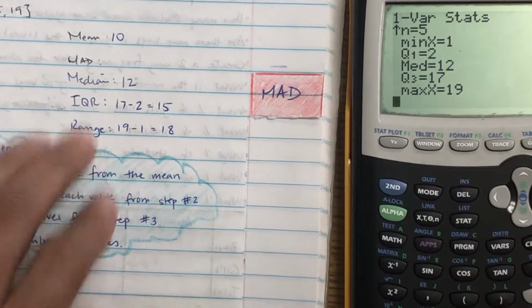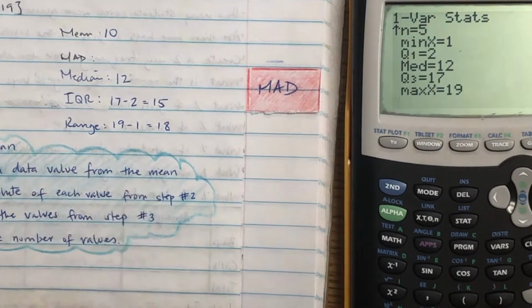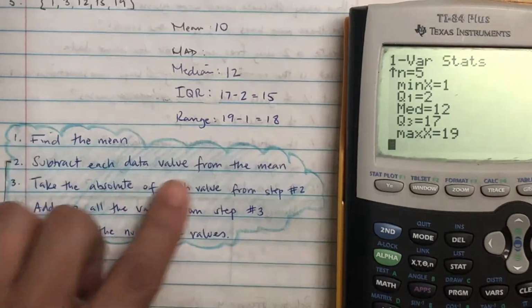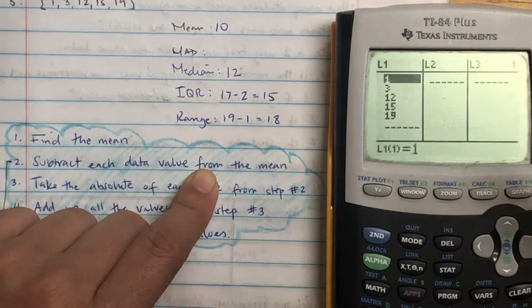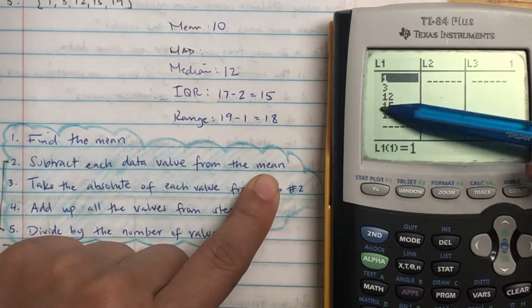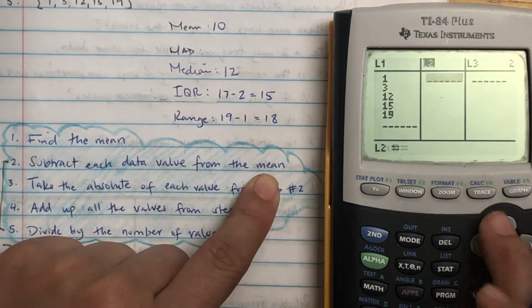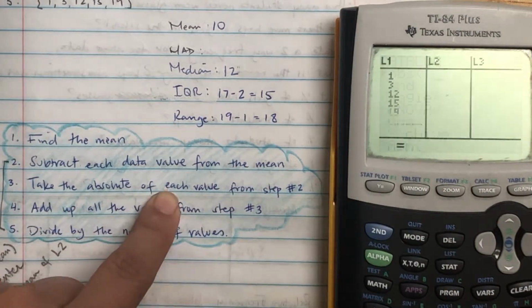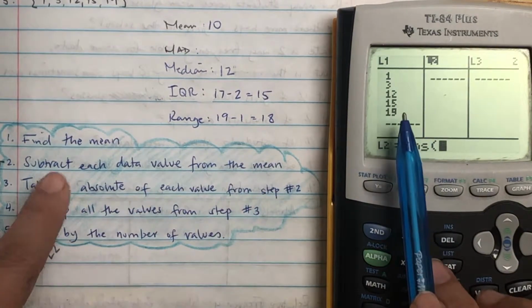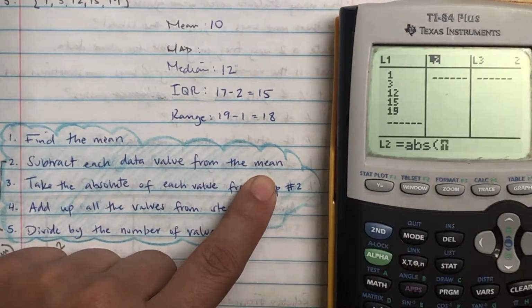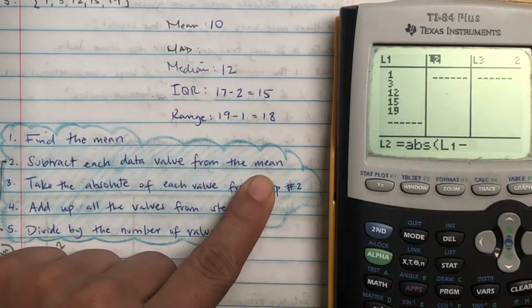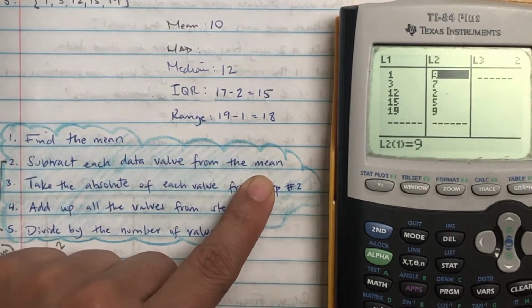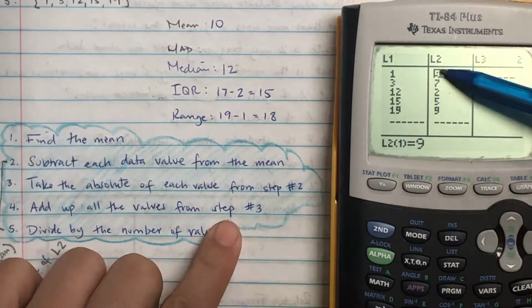Find my MAD. I'm going to go back to stat, edit, and there's my values, but now I'm going to tell the calculator what to do. So I'm going to go to L2, then hit second 0, enter on absolute, and then I want L1, so I'm going to hit second 1, because it's in blue, minus my mean, which is 10, close the parentheses. So now it's going ahead and subtracting for me and making it positive.